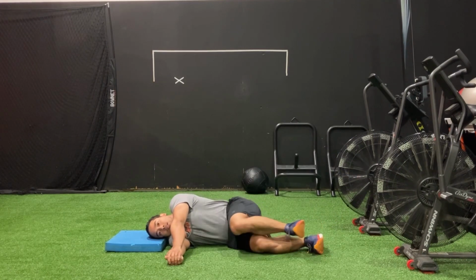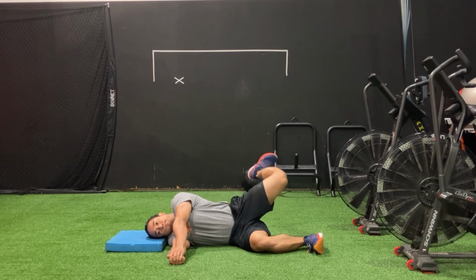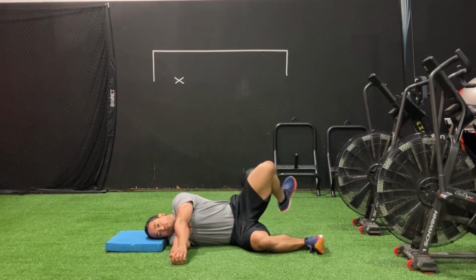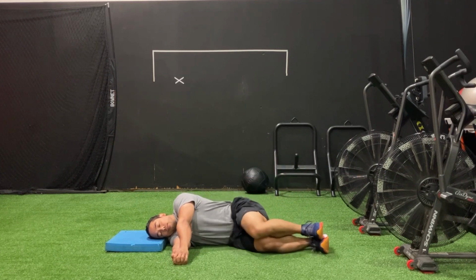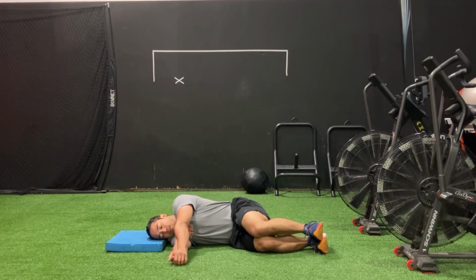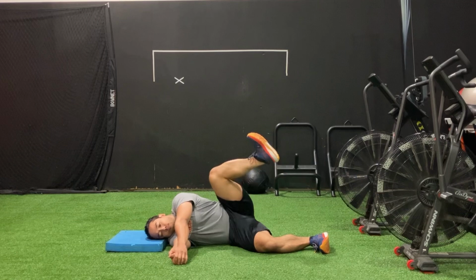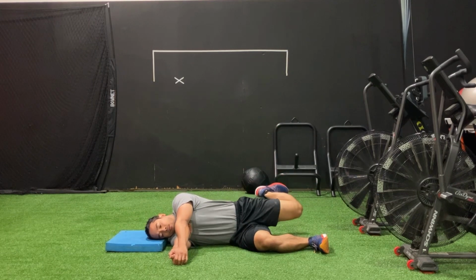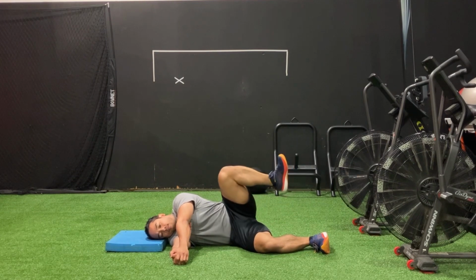Sidelying hip CARs, I am starting in hip flexion, coming up to abduction, externally rotating, extension and adduction. Then I'm reversing it. So I'm coming up and around, and I'm making sure that I try to think of moving my hip joint when I reach an end position, and I'm trying to rotate as well.